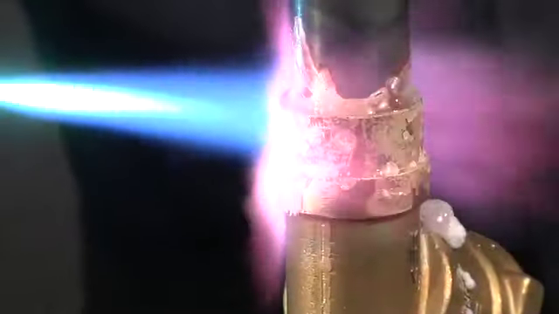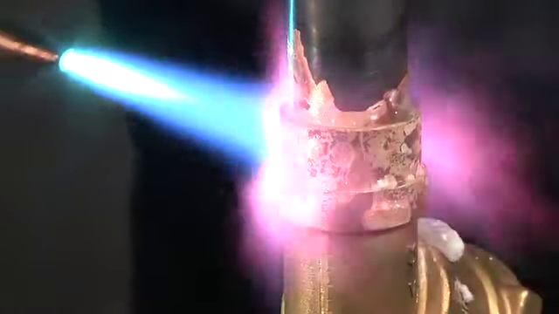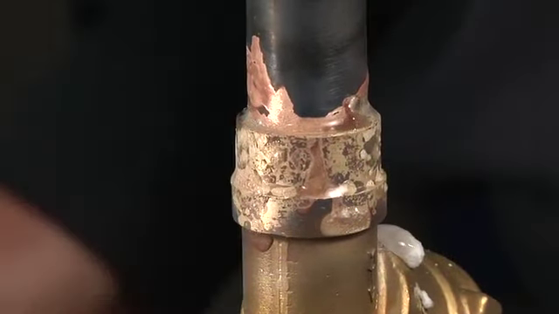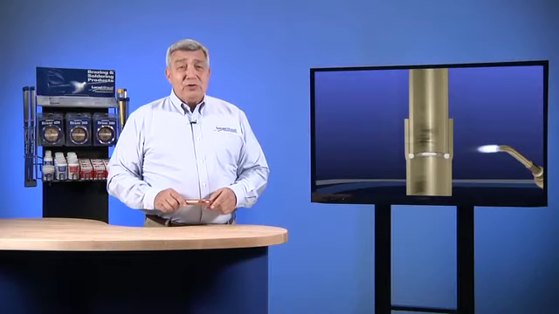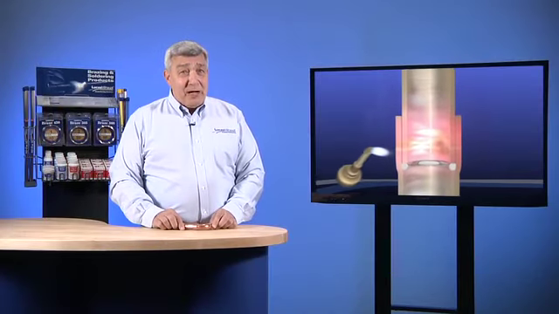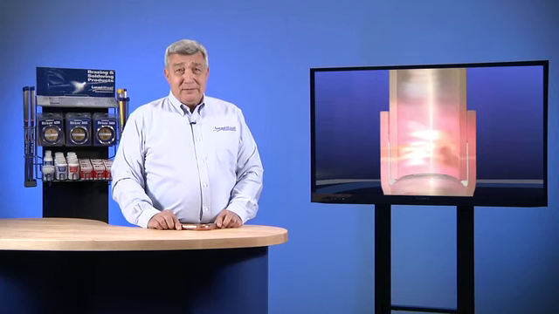We often speak of the importance of capillary action in the brazing process. This action draws molten alloy into the joint between two metal parts. But what exactly is capillary action? How does it work? And what factors inhibit its action? Today we'll focus on the scientific phenomenon of capillary action.